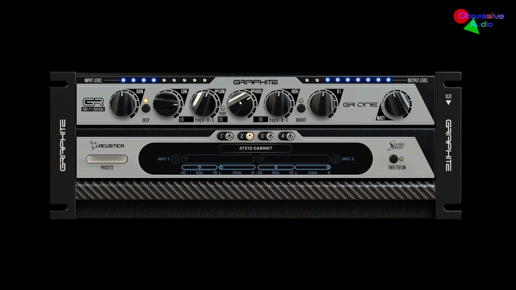So here are the mid-highs. Go for some high end.